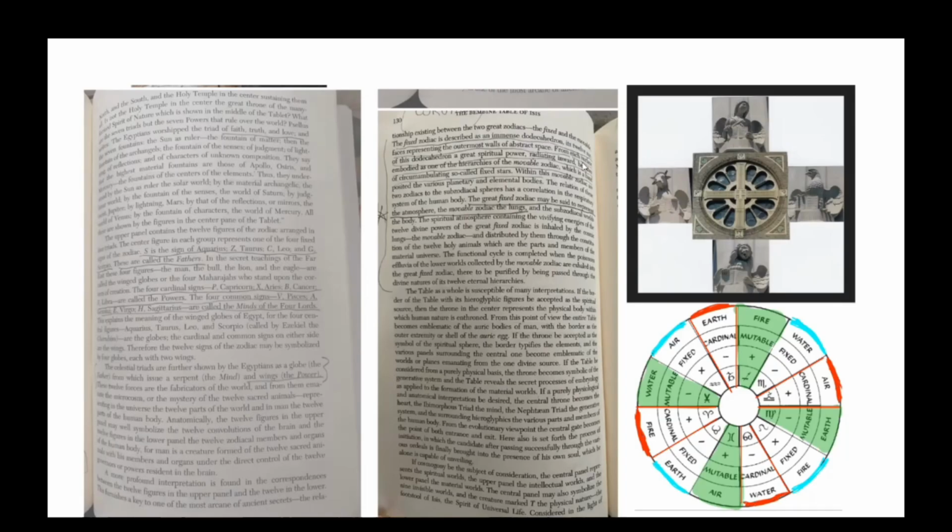It's 12 surfaces representing the outmost walls of the abstract space. So a dodecahedron has 12 sides, and it's the shape of a pentagon, each side. Okay, I'll show you a picture of it after. From each surface of the dodecahedron, a great spiritual power radiating inward becomes embodied as one of the hierarchies of the movable zodiac, which is a band of circumambulating so-called fixed stars. Sorry about that.